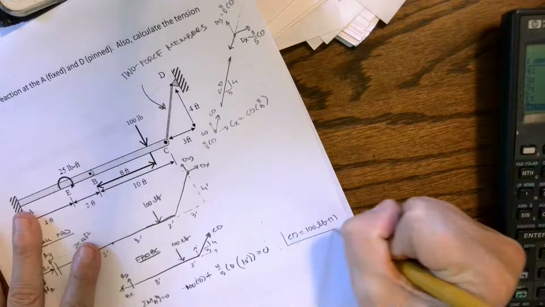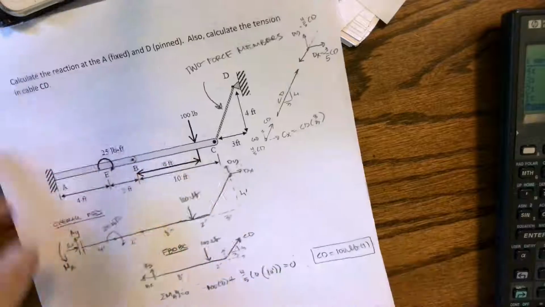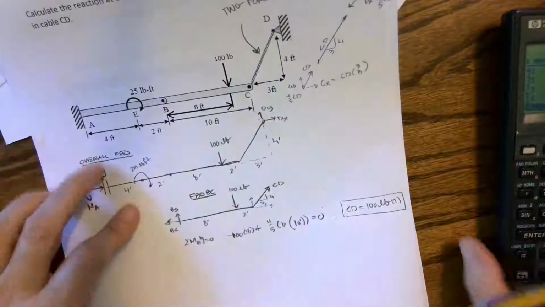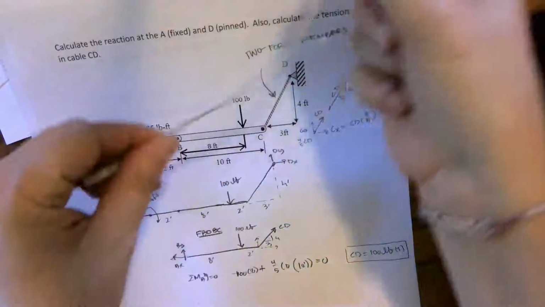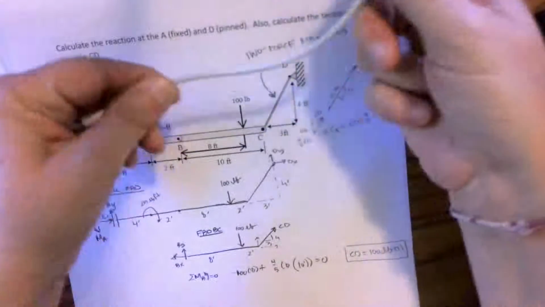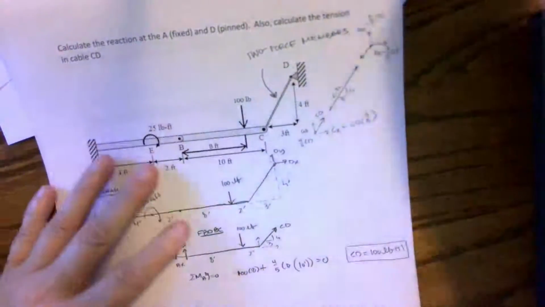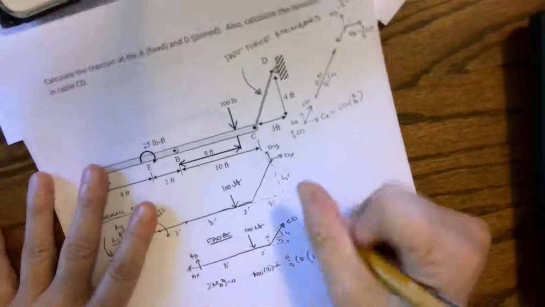I assumed it in tension. It told me it was in tension. It's a cable. A cable has to be in tension. Cables don't work very well in compression because they're like, here's a cable. Okay, it's not compression. It has to be in tension. Okay, so this is now 100 pounds.